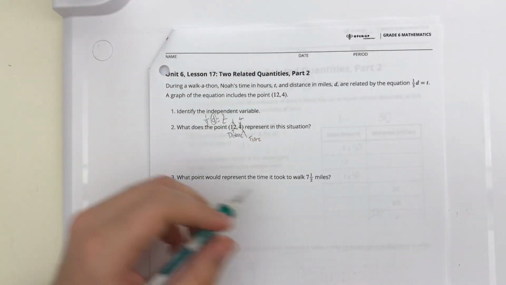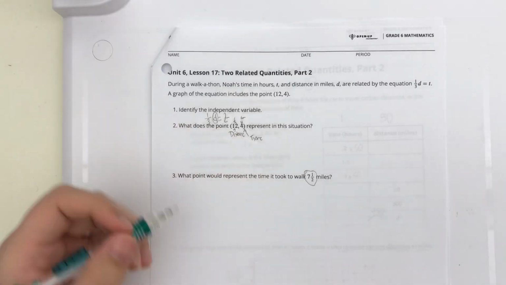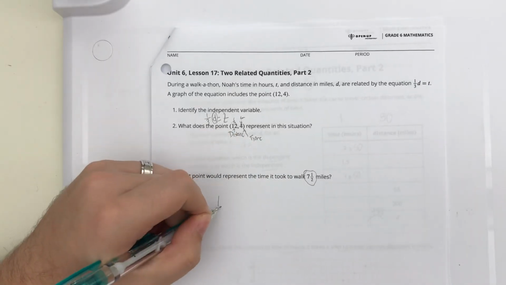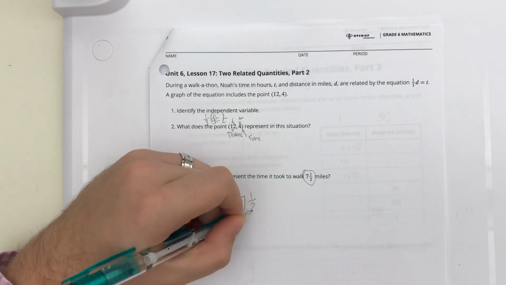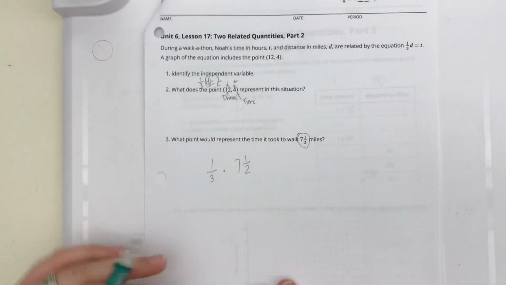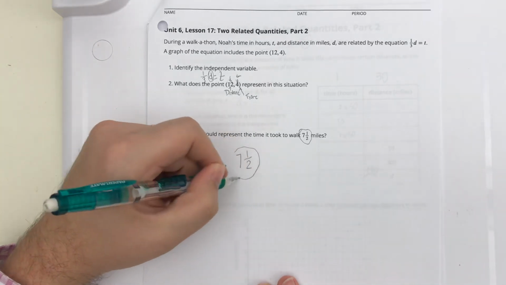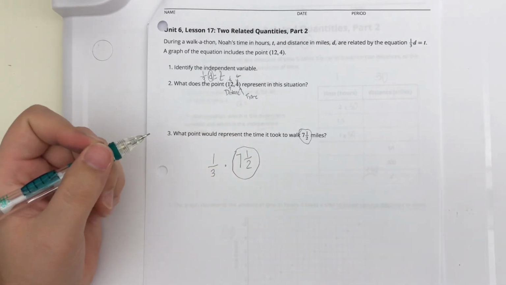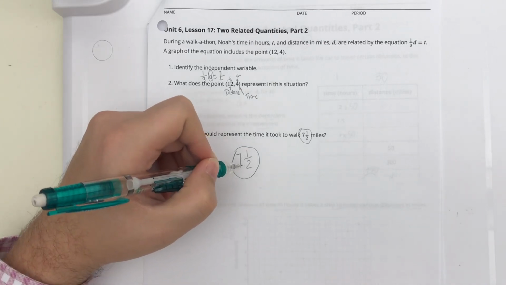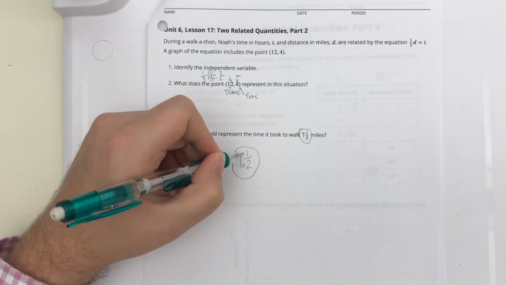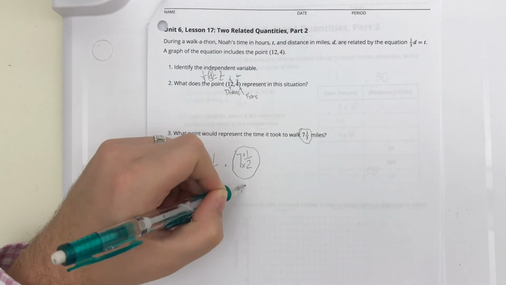And then this one is asking us to plug this number into the equation they gave us. So 1/3 times 7.5. Now when you get this sort of problem, remember that you need to write this as an improper fraction to actually solve the problem. So you remember, to make an improper fraction, you're going to need to do 2 times 7 plus 1, and that's going to give you 15 halves.